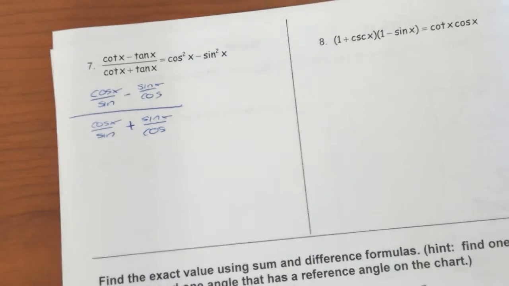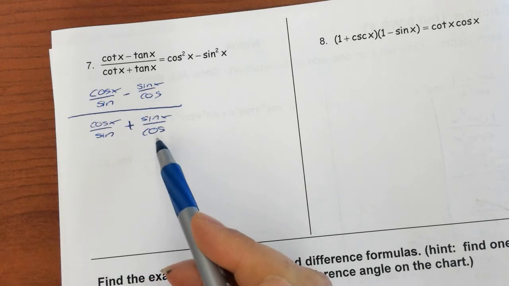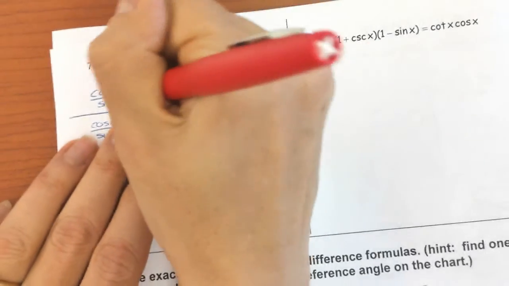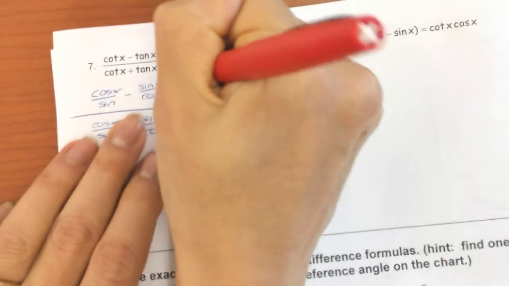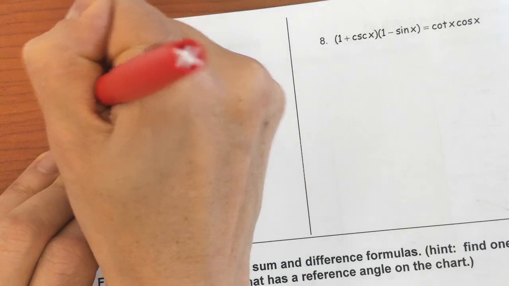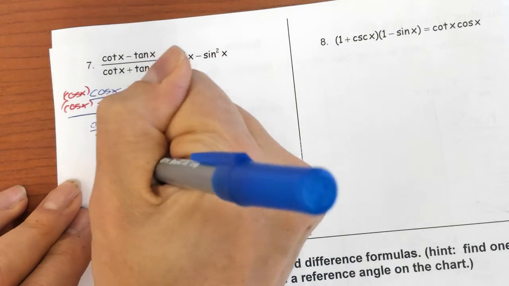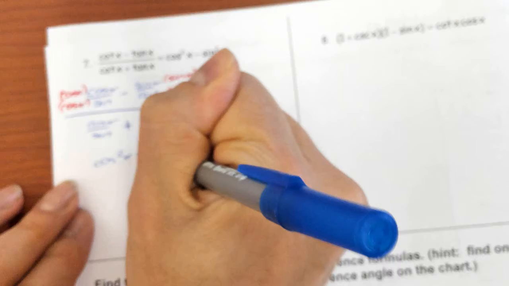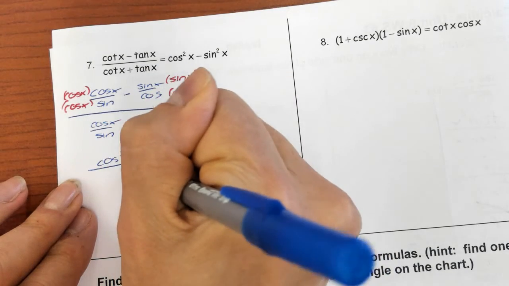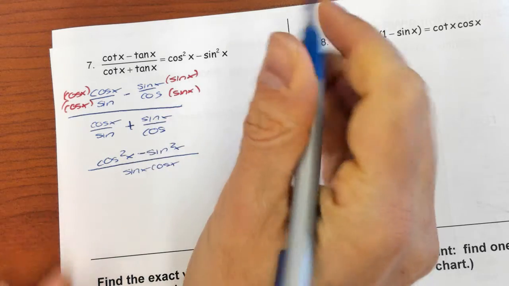So now I'm going to get a common denominator for the top, and then I'm going to do the same thing for the bottom. So my common denominator for the top would be sine times cosine. So this one is missing the sine, and this one is missing cosine. So I get, for the top, cosine squared x minus sine squared x over sine x cosine x.